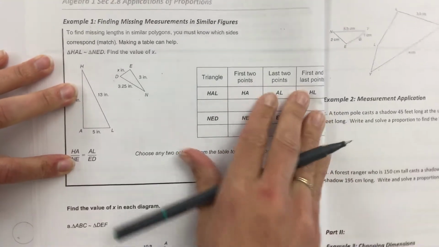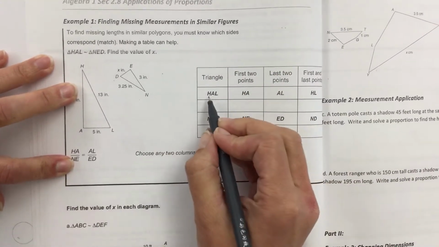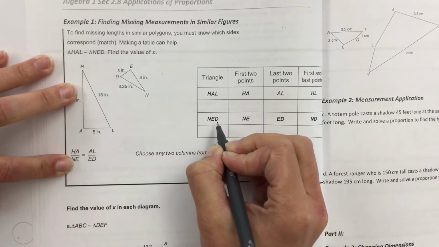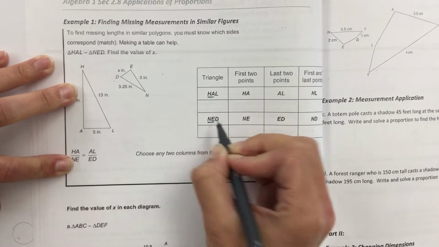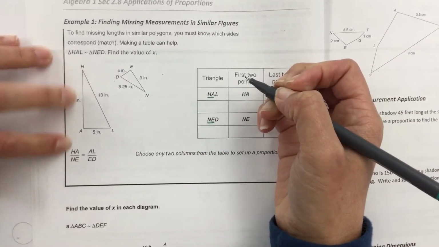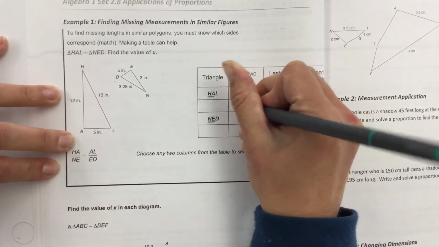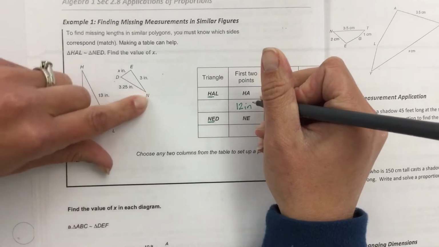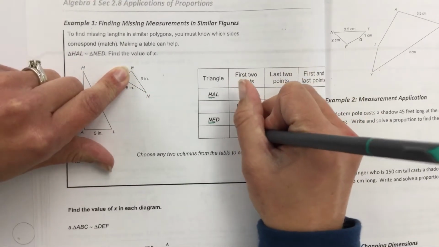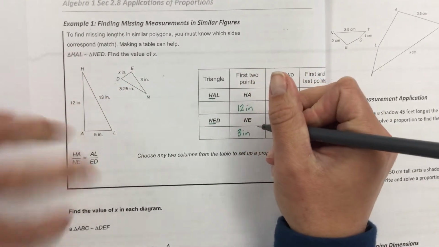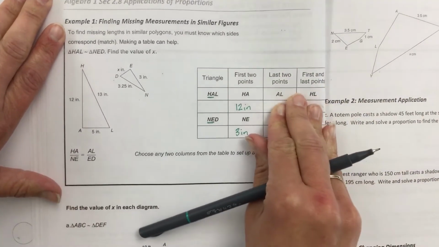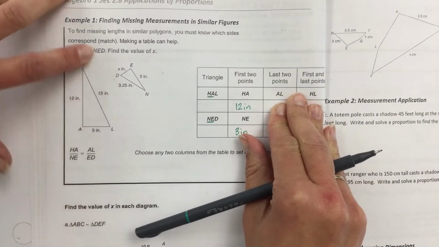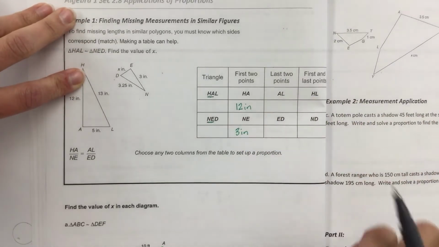For example, I made this table for us, and we have triangle HAL and NED. The first 2 points are HA and NE. Let's fill this out. HA is 12 inches. NE is 3 inches. Even though these triangles are in different orientations, we can still find this information just by the names of the triangles.